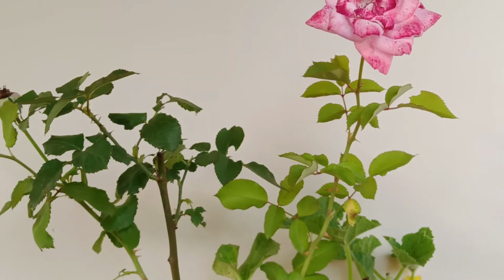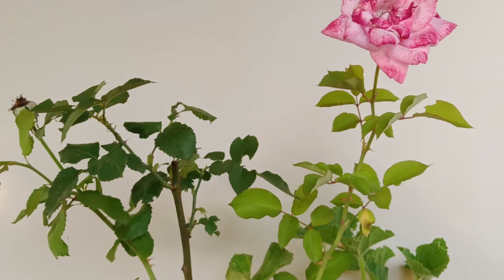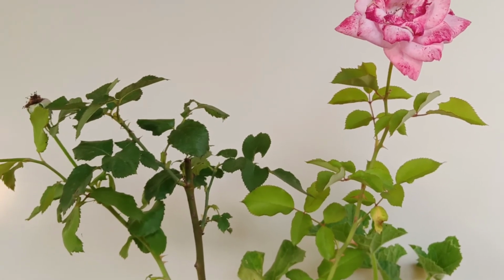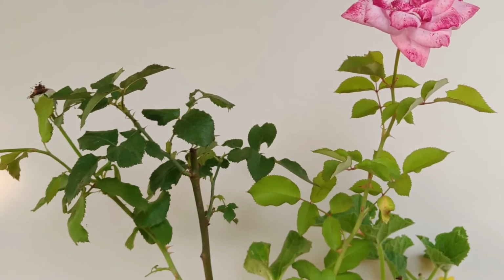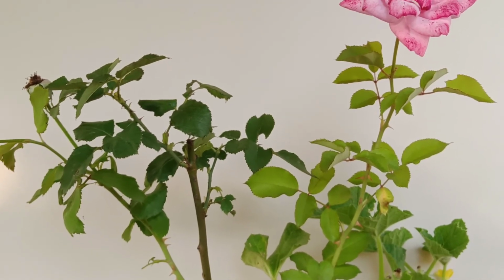So that was all about artificial vegetative propagation: cuttings, grafting, advantages and disadvantages of artificial vegetative propagation, and tissue culture.